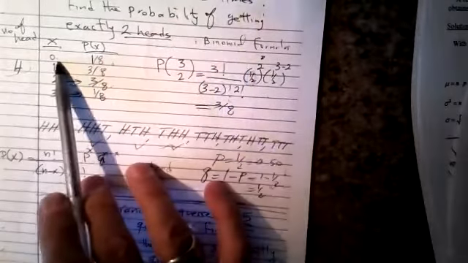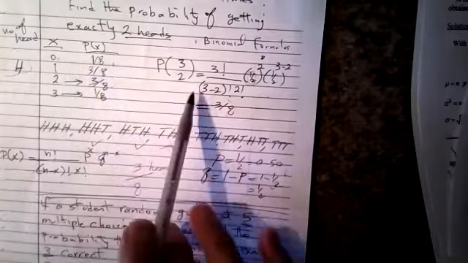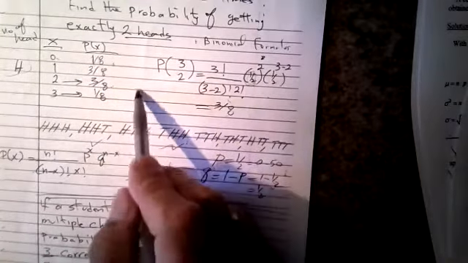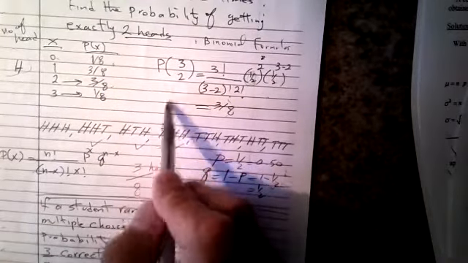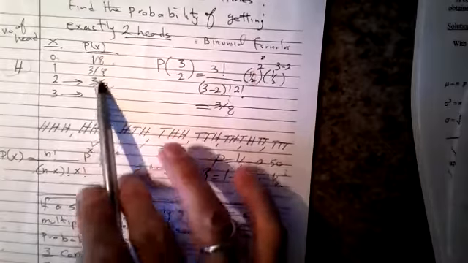Or in this example, a coin is tossed 3 times. What's the probability of, let's say, no heads? You calculate here. You put the probability of 3 and then 0. What's the probability of 1, and so on. So this formula helps you to find the value of P(x) from now on.